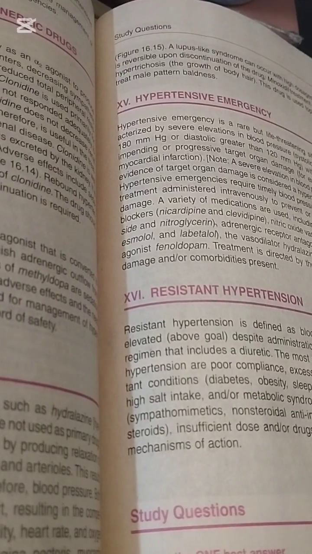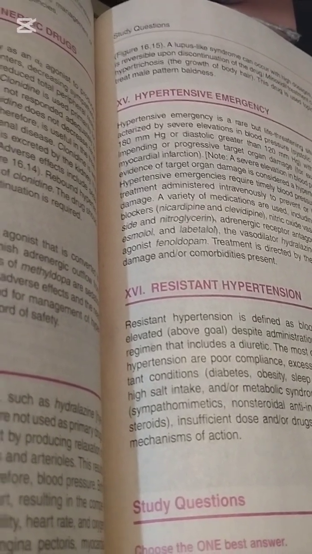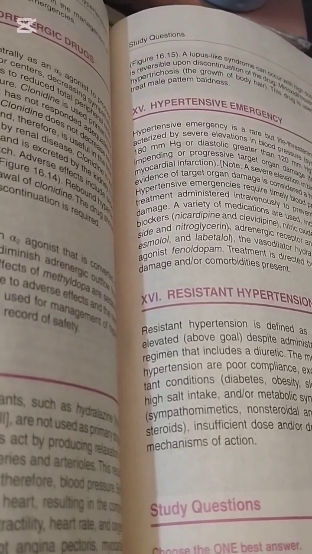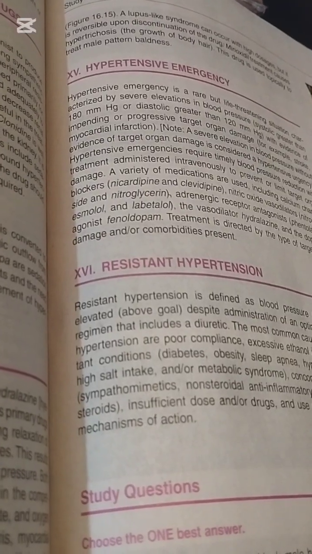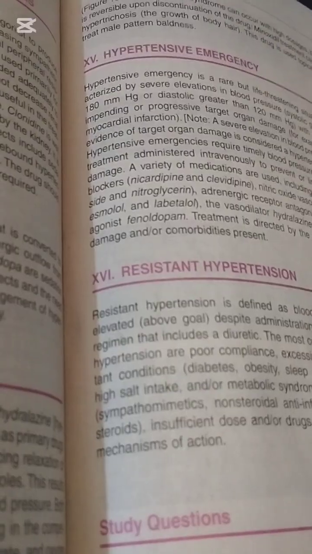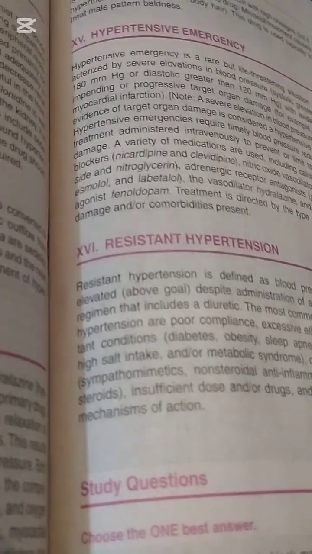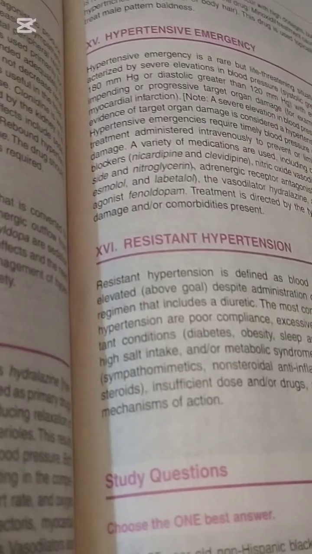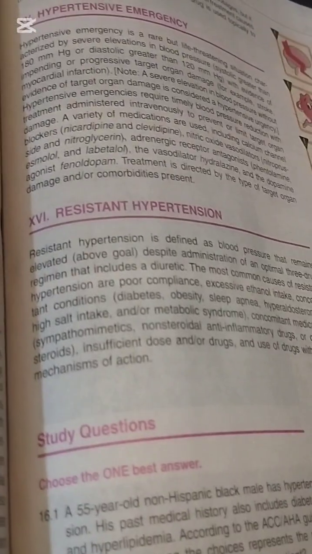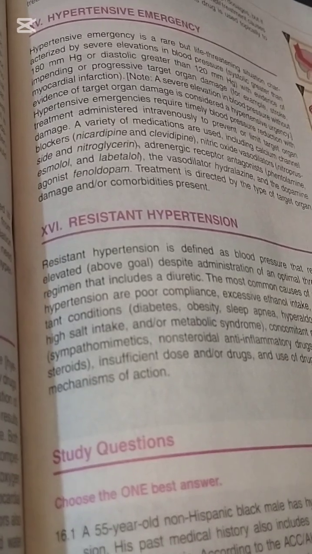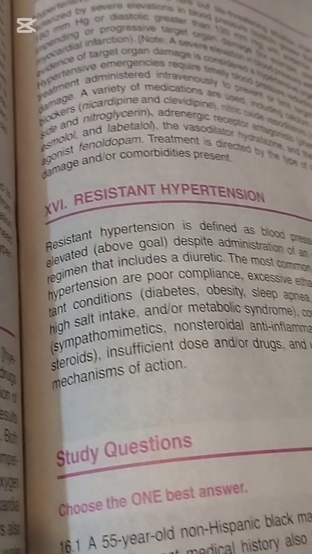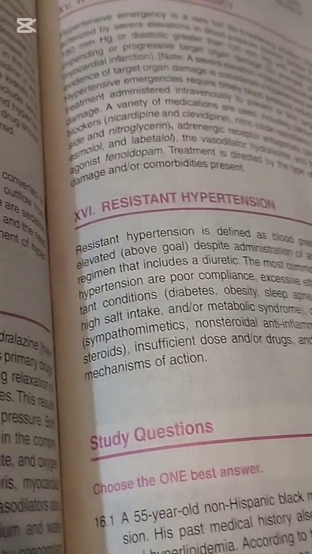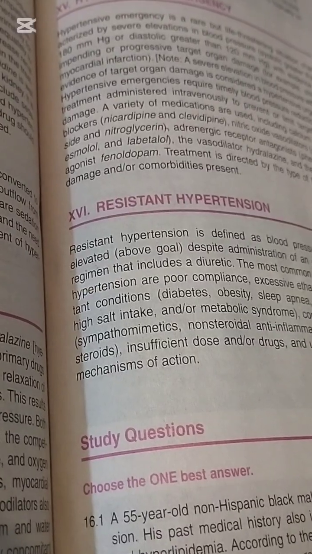Resistant hypertension is defined as blood pressure that remains elevated despite the administration of an optimal 3-drug regimen that includes a diuretic. Most common causes of resistant hypertension are poor compliance, excessive ethanol intake, concomitant conditions such as diabetes, obesity, sleep apnea, hyperaldosteronism, high salt intake, or metabolic syndrome. Concomitant medications like sympathomimetics, NSAIDs, or corticosteroids, in sufficient dose, or use of drugs with similar mechanism of action.